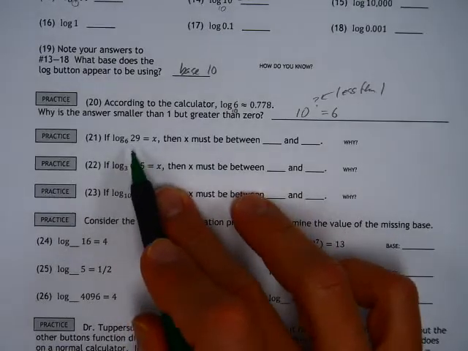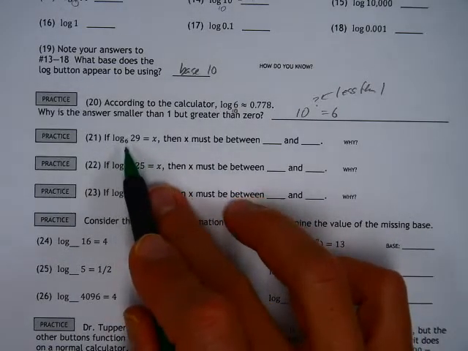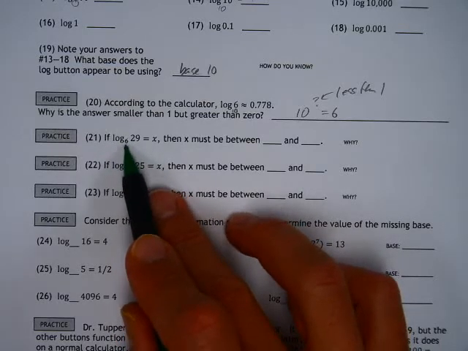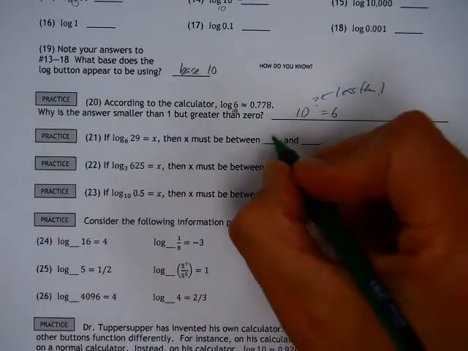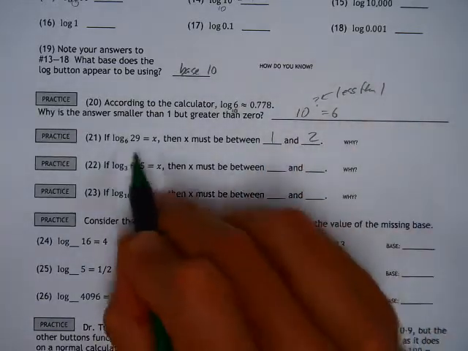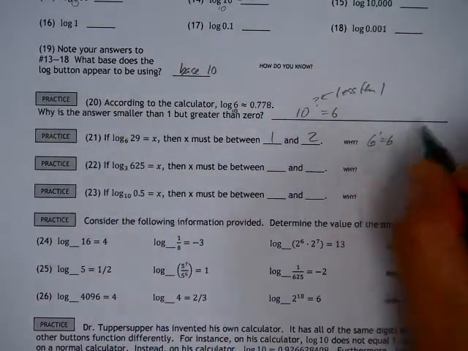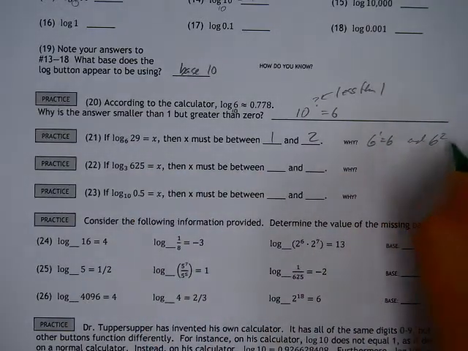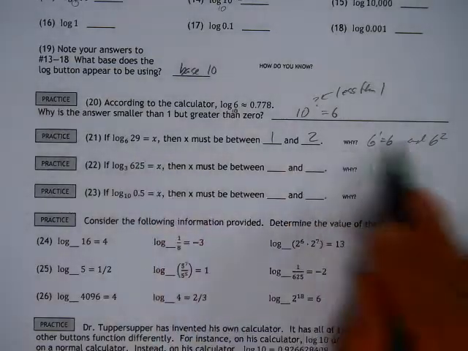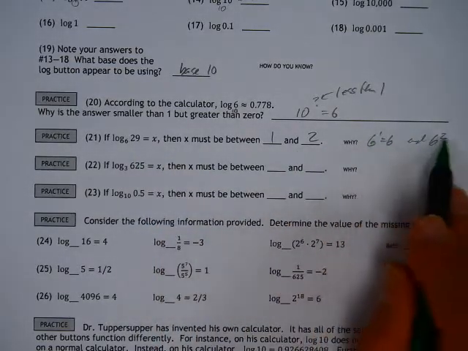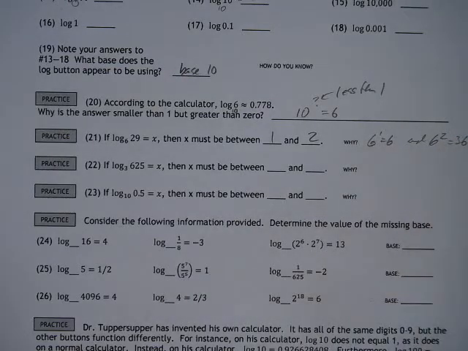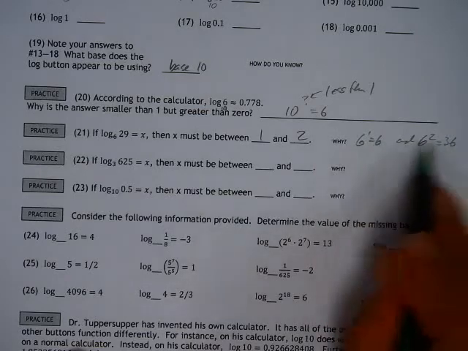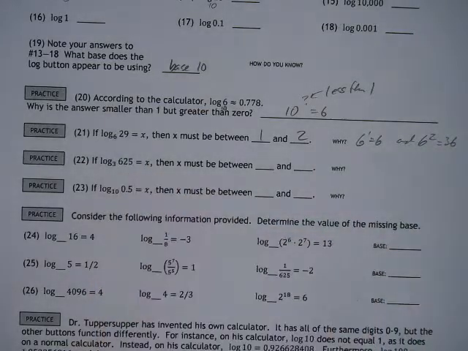We can't take the log of this in its current form with a calculator because the calculator only does log base 10. But the question is, 6 to what power is 29? Well, I know it's got to be between 1 and 2 simply because 6 to the first power equals 6, which is less than 29. And 6 to the second power is 36, which is greater than 29. So somewhere between those two numbers, 1 and 2, you're going to get a result that's between 6 and 36, and that would be the 29.